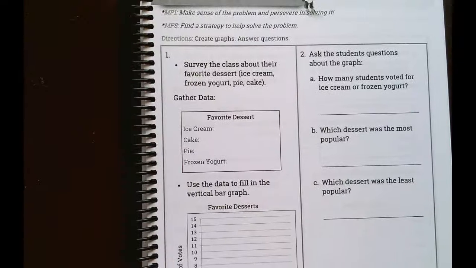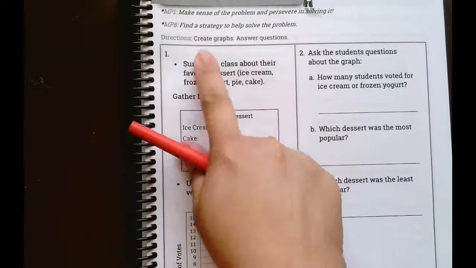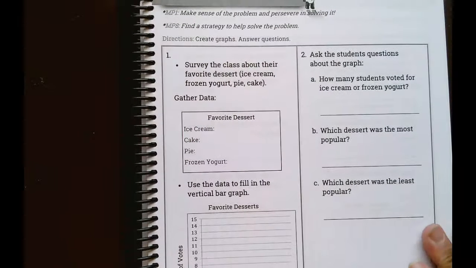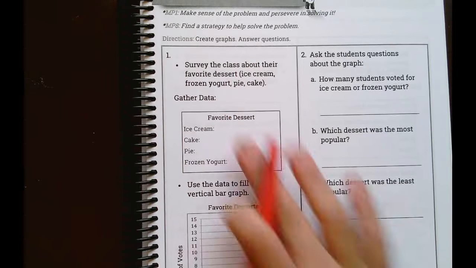Number 1. Okay, so our directions tell us to create graphs and then answer questions. Same instructions that we've been having. Number 1 says to survey the class about their favorite dessert: ice cream, frozen yogurt, pie, or cake. Okay, so they want us to gather the data.